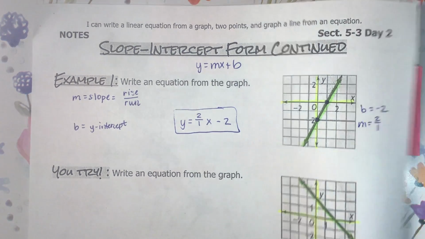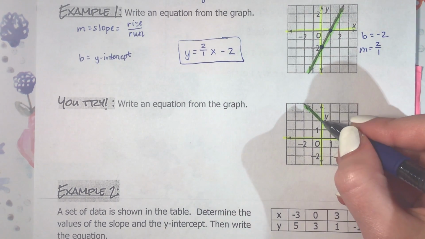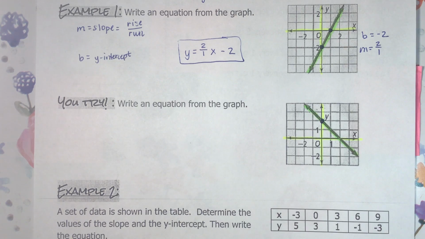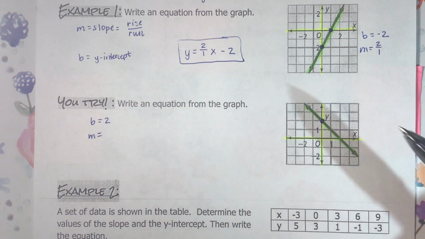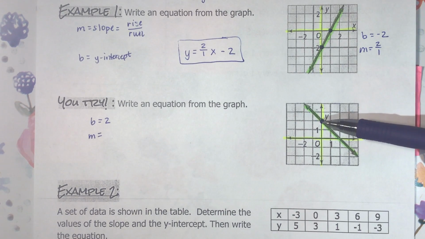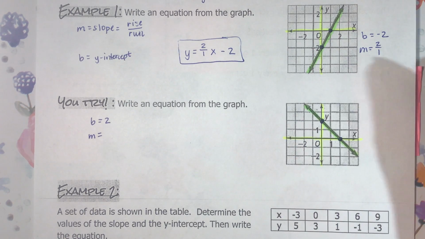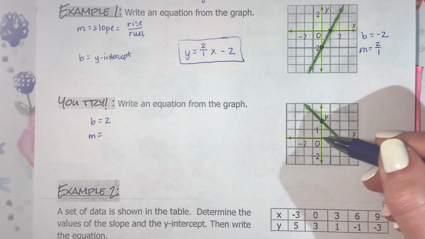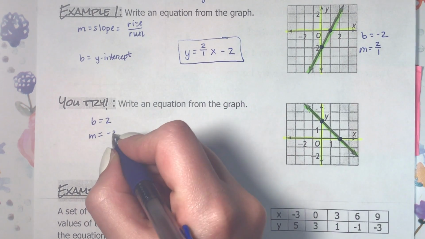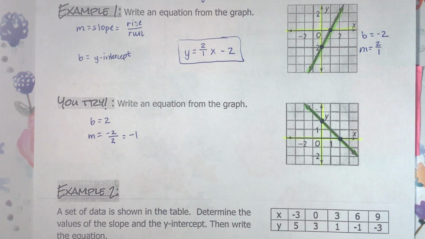Let's do it again. So we're going to look at the y-intercept. Remember, that's the up and down axis. So right here is my y-intercept. So b is equal to 2, and m is going to be a negative number. How am I getting from one point to the next? So I'm going to choose this one because it's easy to see. I go down 2 over 2. So that's going to be -2 over 2 or -1. I just reduced this fraction.